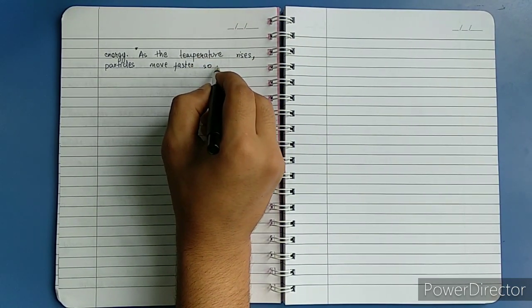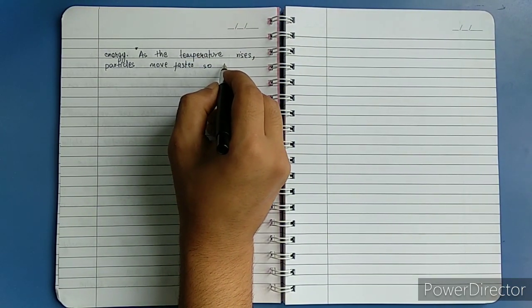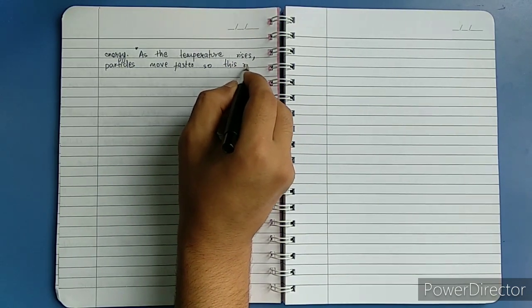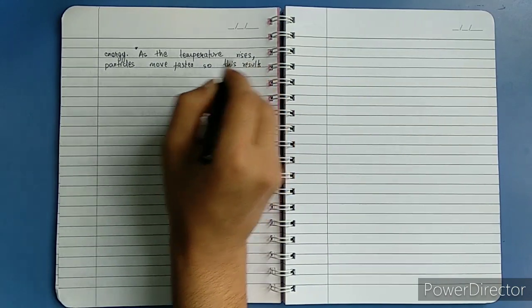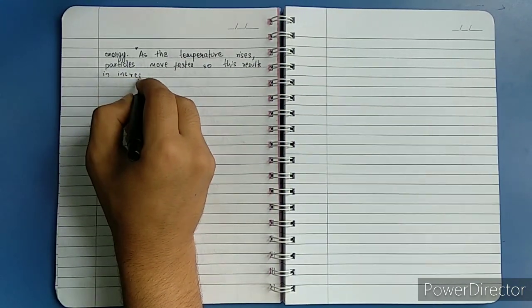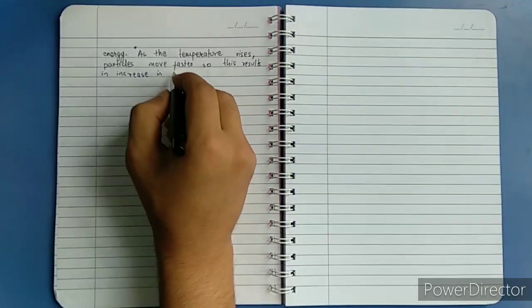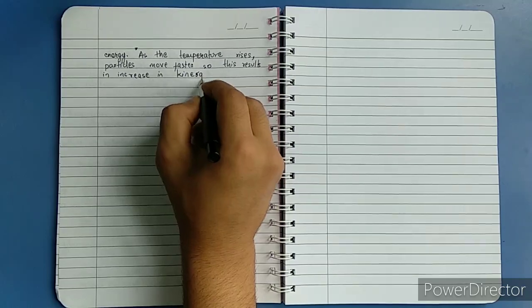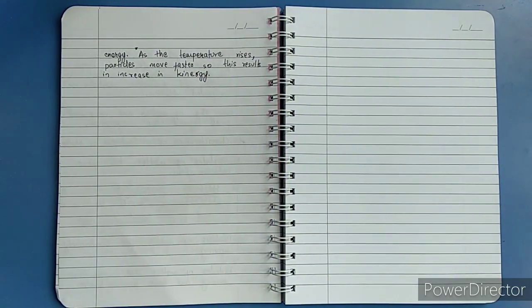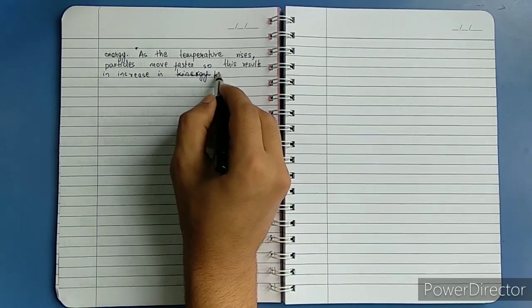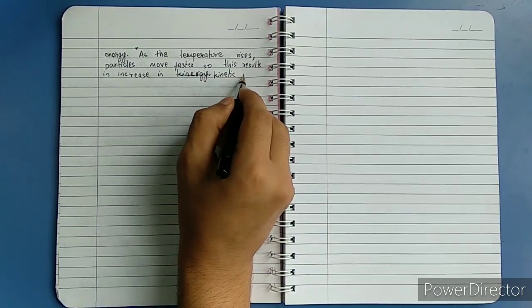So this results in an increase in kinetic energy. With an increase in temperature, the kinetic energy also increases.